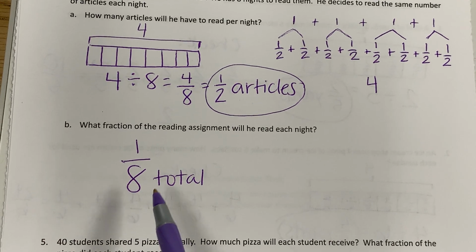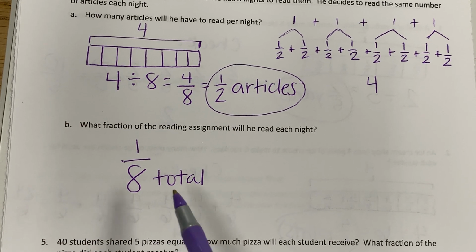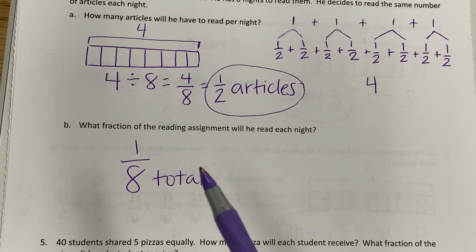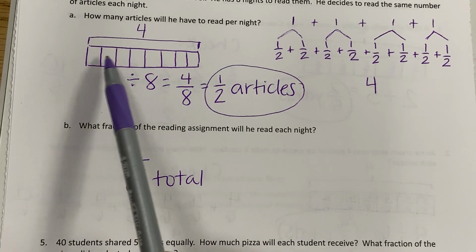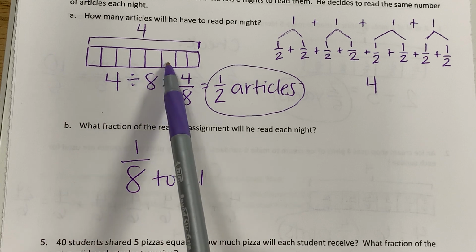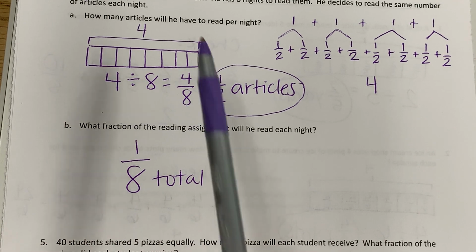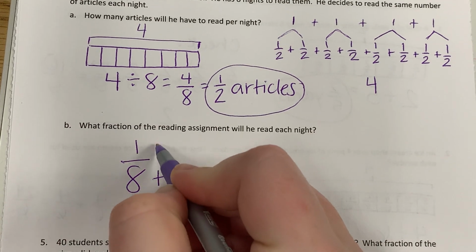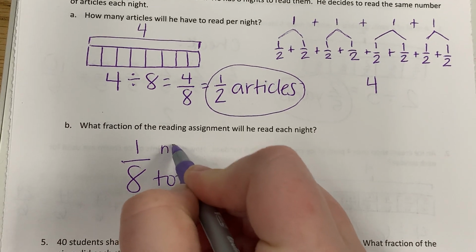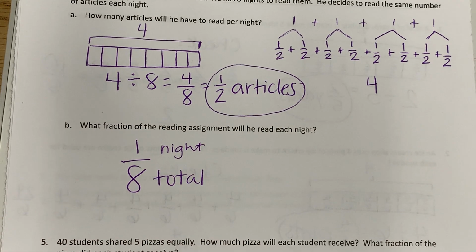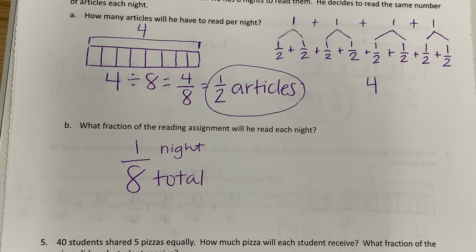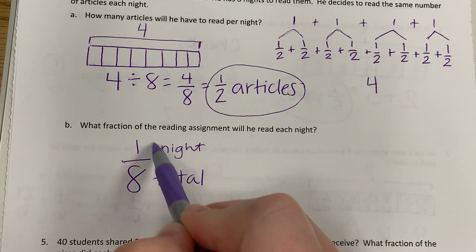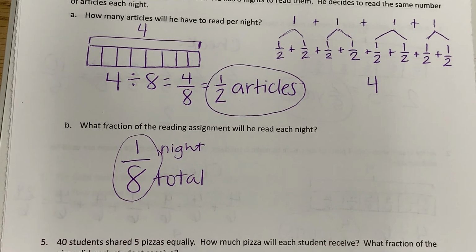Well, this question wants to know just in general, how much is he going to read every night? Well, how many nights did we just say he had to read? 8. So this is 8 total nights. This is only what? 1 night, right? So how much does he read in 1 night? He reads 1/8 a night.